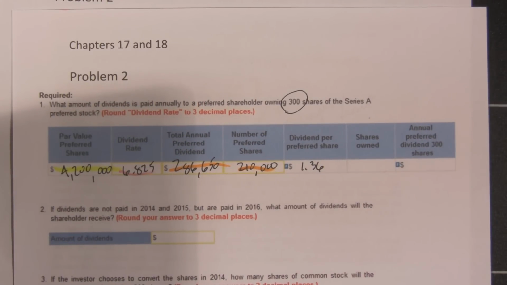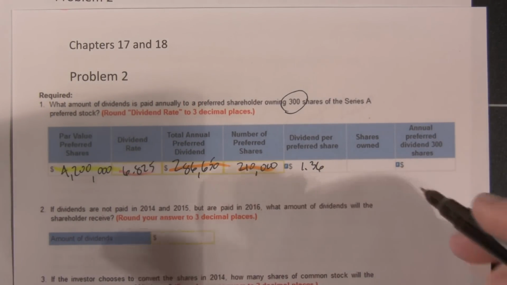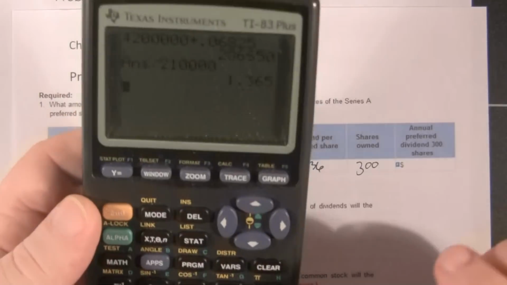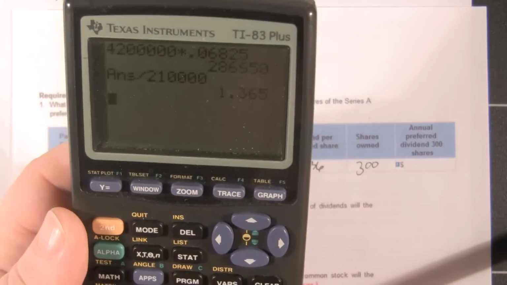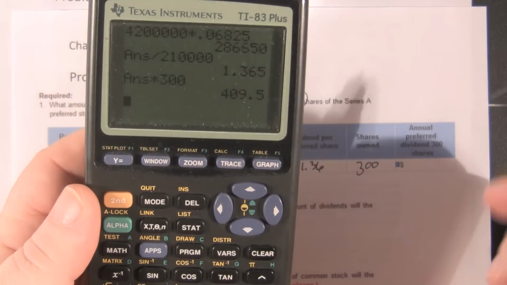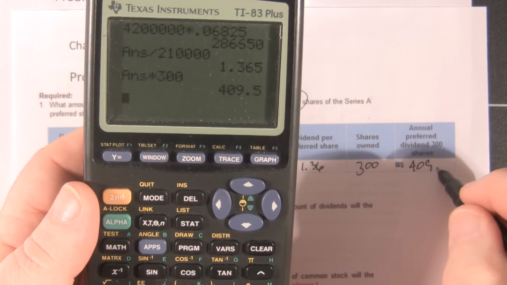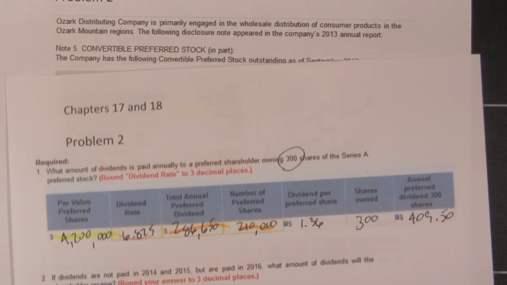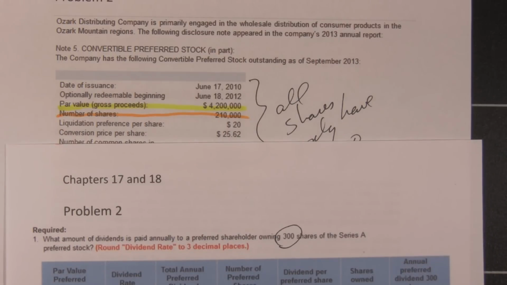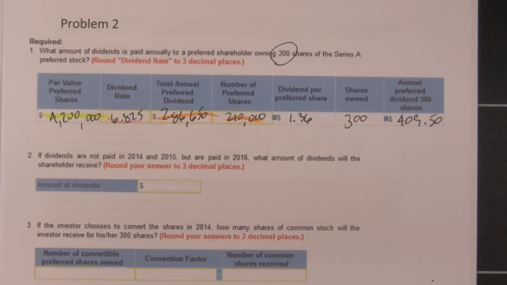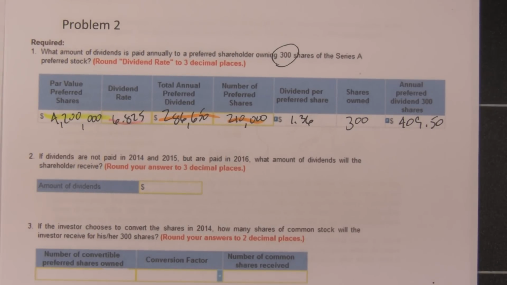Now remember, we have 300 shares. So we need to figure out how much our dividend is for our 300 shares. So we multiply that by 300 and we come up with $409.50. So when you're doing something like this, you have to sort of go through and pick out the pieces that you need, okay? Now the second part says that this company did not pay a dividend in the 2 prior years, but they did in this year.